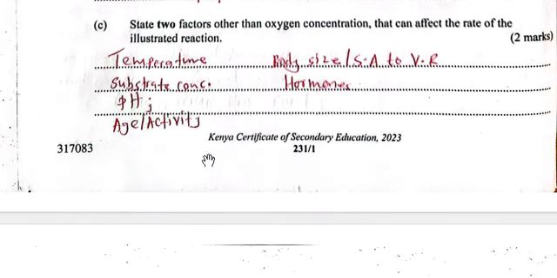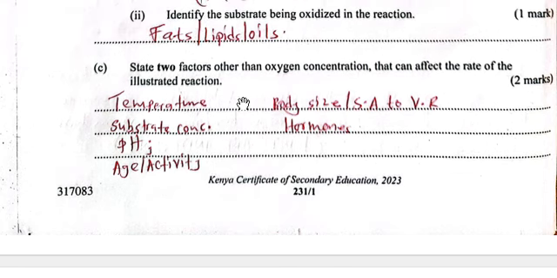Part C, state 2 factors other than oxygen concentration that can affect the rate of the illustrated reaction. Number 1, we have temperature. Number 2, substrate concentration. We have pH. We have the age or activity, then body size, and that is surface area to volume ratio. And we also have hormones.